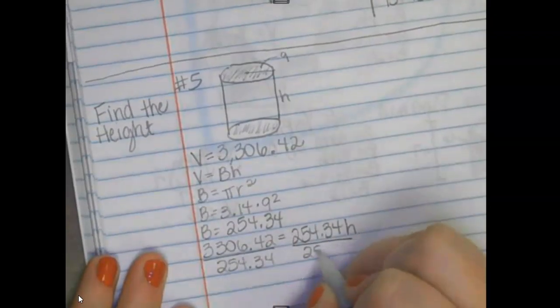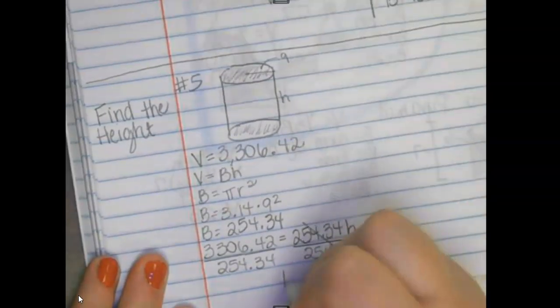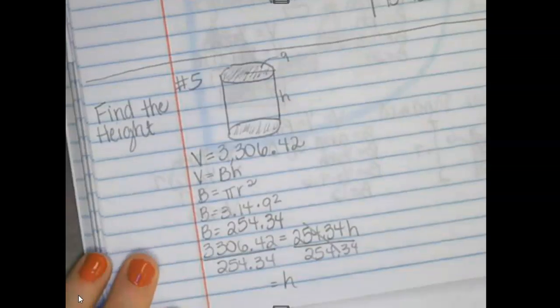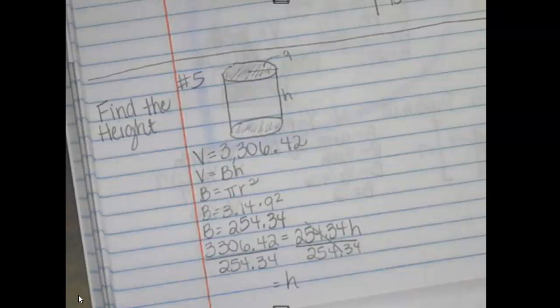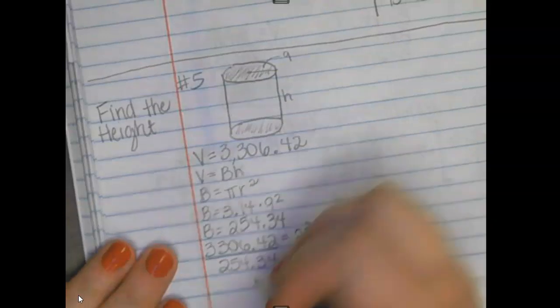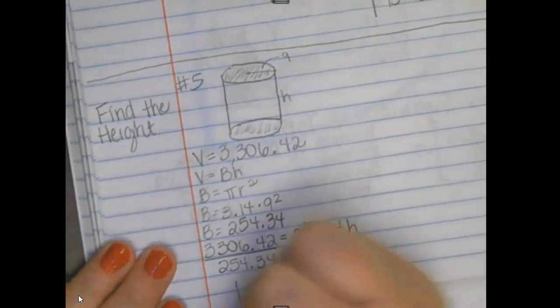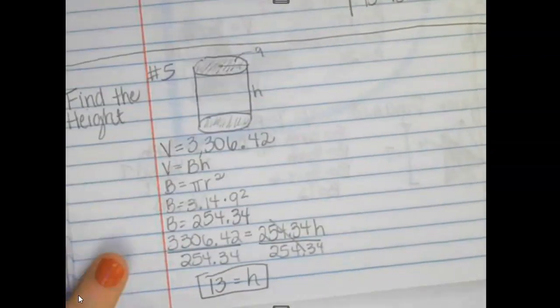So we're going to divide both sides. These cancel, leaving me with just my H. And I'm going to take that 3,306.42 and divide it by 254.34, and I get a height of 13. So just working a little bit backwards this time around.